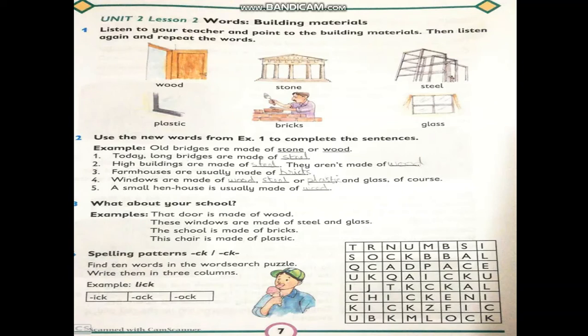Wood, W-O-O-D, wood. Stone, S-T-O-N-E, stone. Steel, S-T-E-E-L, steel. Plastic, P-L-A-S-T-I-C, plastic. Bricks, B-R-I-C-K-S, bricks. Glass, G-L-A-S-S, glass. You have to underline these words.